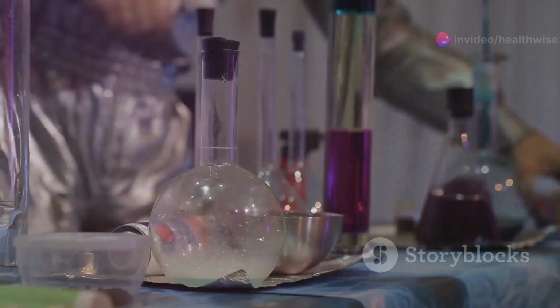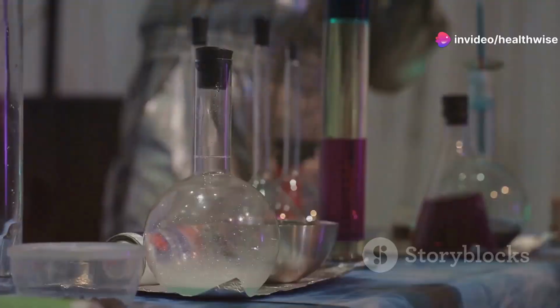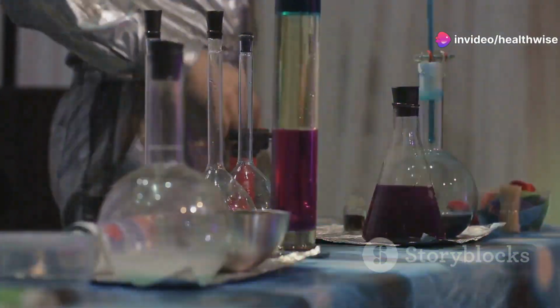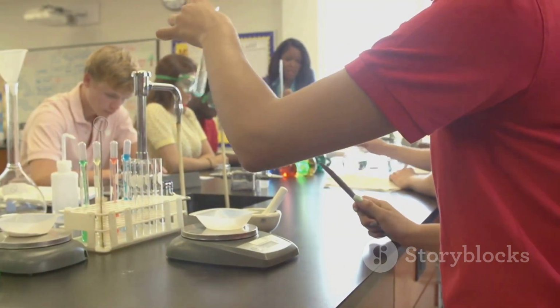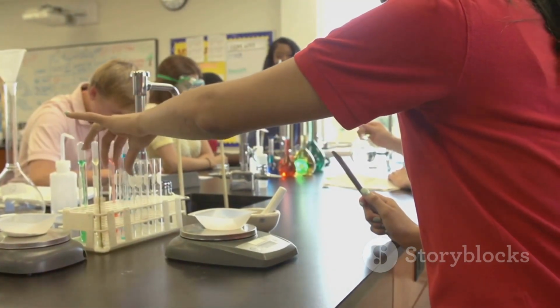So there you have it. Chromatography is an invaluable tool for identifying and separating substances in a mixture. Whether you're working in a lab or studying for an exam, understanding these basics will give you a solid foundation.